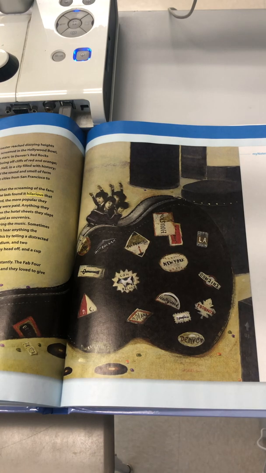All right, then what descriptive language helps you to visualize the place the Beatles played during their concerts? Descriptive, describe. What descriptive language do they use to help you visualize the place the Beatles played during their concert? They tell you. Look in the text. What are those specific things?